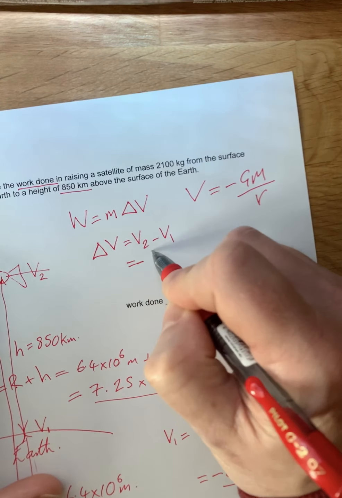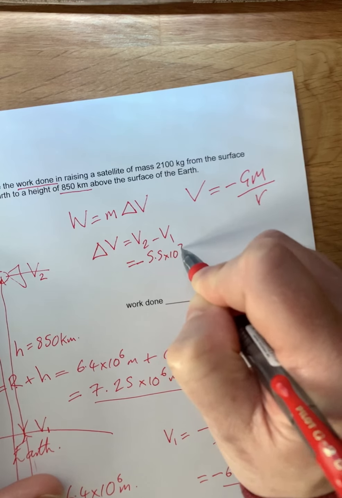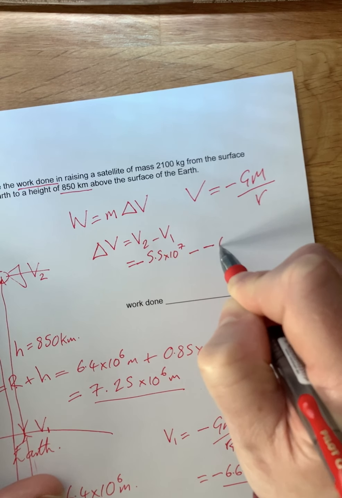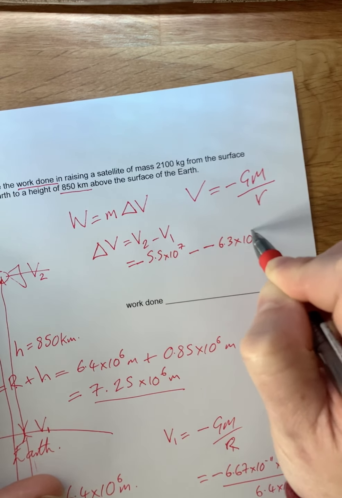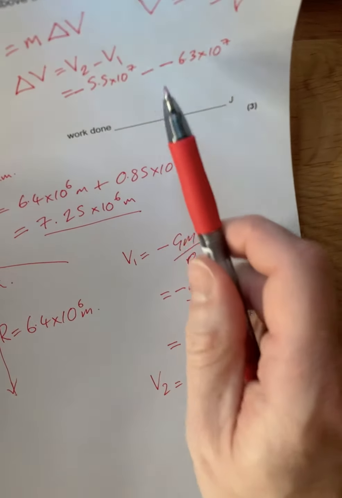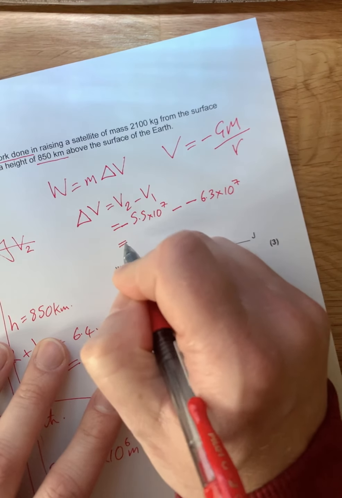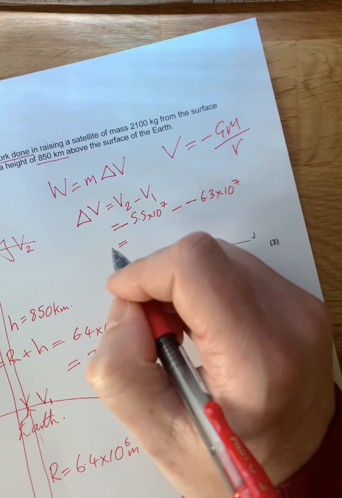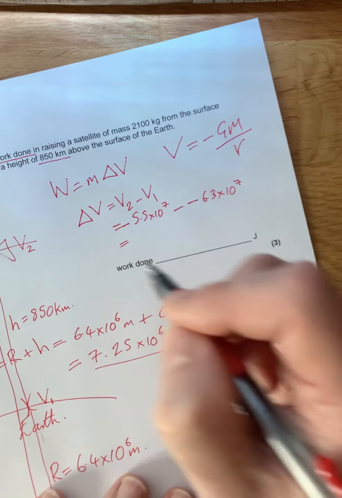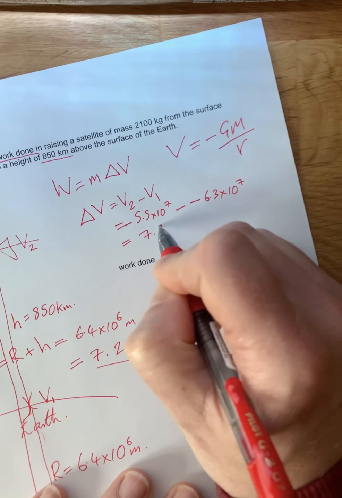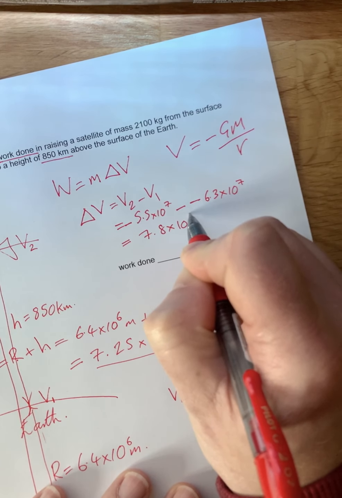So we've got minus 5.5 times 10 to the 7, take away minus 6.3 times 10 to the 7. Okay, these are negative values, so this is actually going to add 6.3 times 10 to the 7. And then that will come out as 7.8 times 10 to the 6.